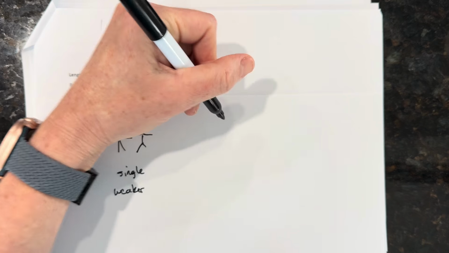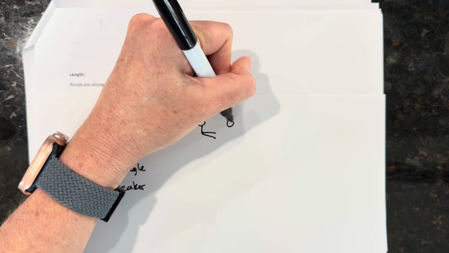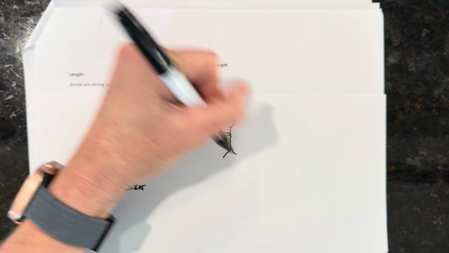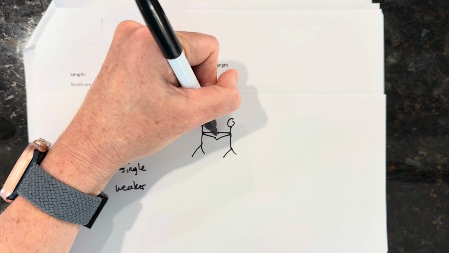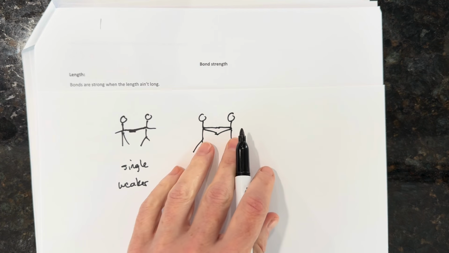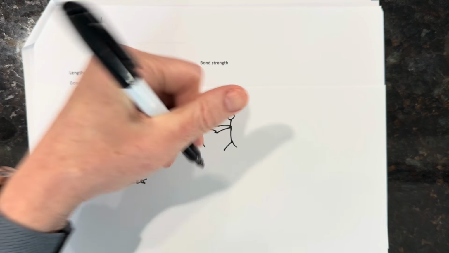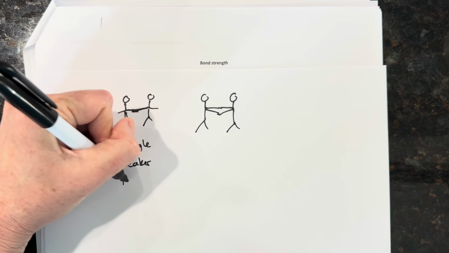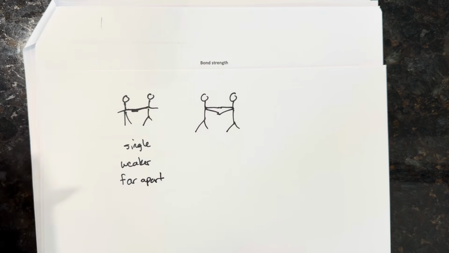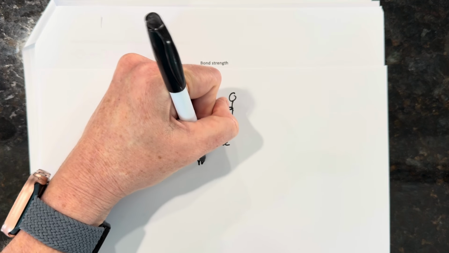If those two face each other and they hold 2 hands, like this, okay? This would be representative of a double bond. And I should have drawn them a little closer, but when you're holding 2 hands, your bodies are actually closer together. So not only was this single, this was far apart. This represents a double bond. It's moderate in strength.